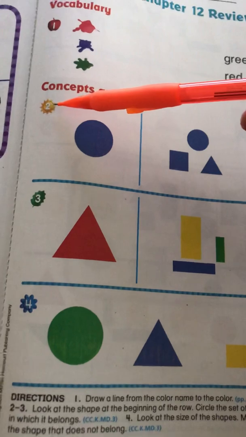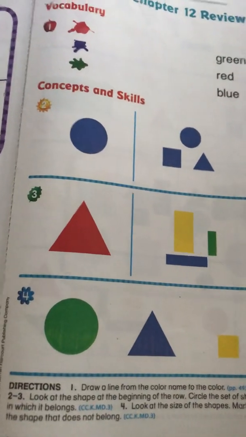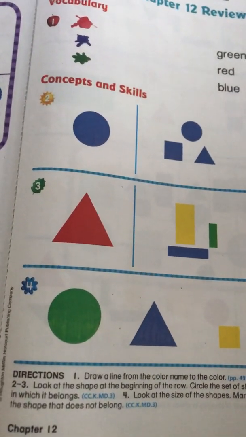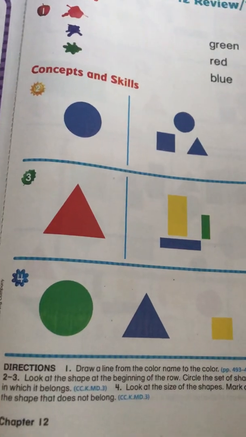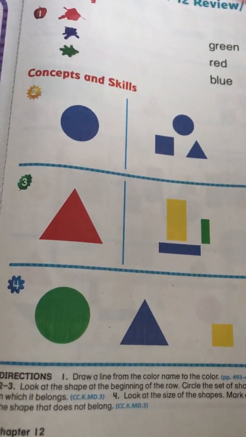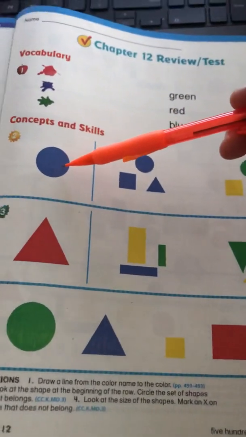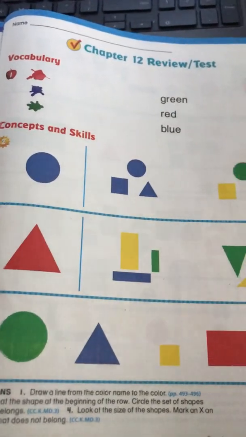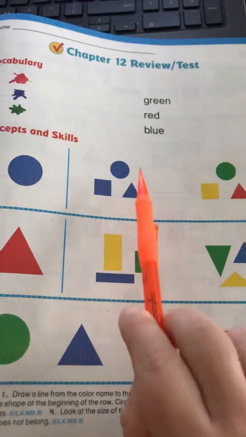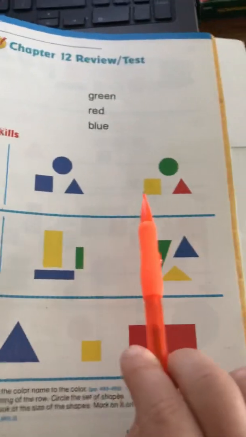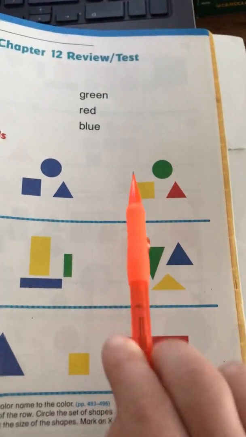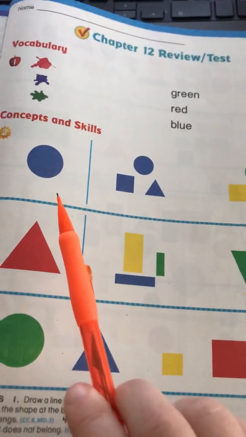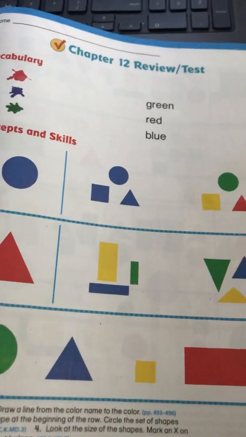Take a look at problem number 2. Look at the shape at the beginning of the row. Circle the set of shapes that it belongs to. So here's our shape. Which set does it belong in? Does it belong in this set? Does it belong in this set? This is going to be the most of our quiz today, boys and girls, looking at a shape and figuring out which group it belongs in.